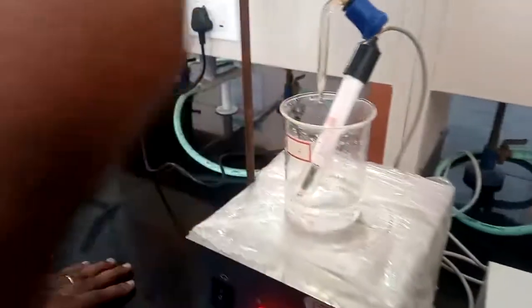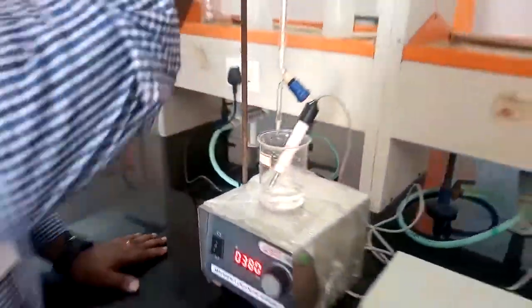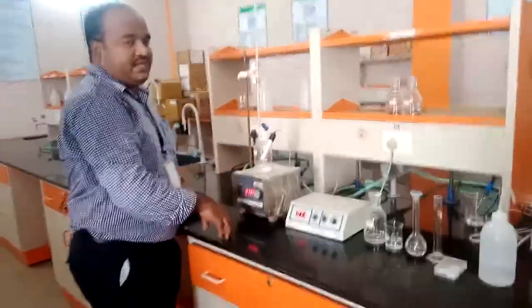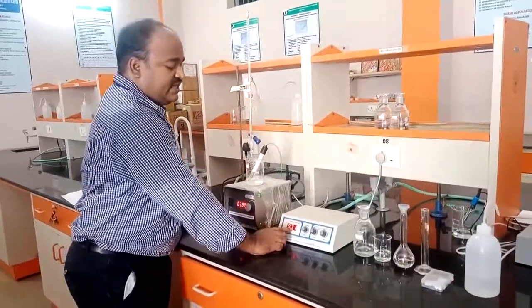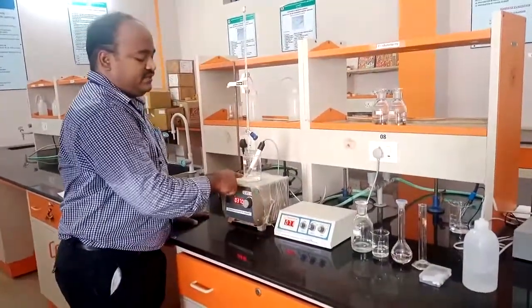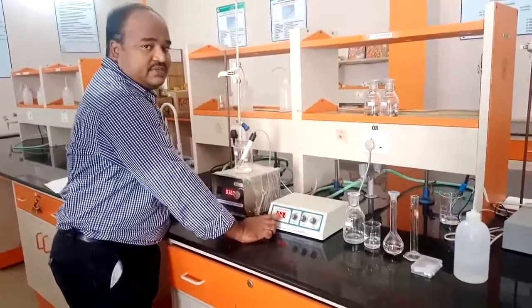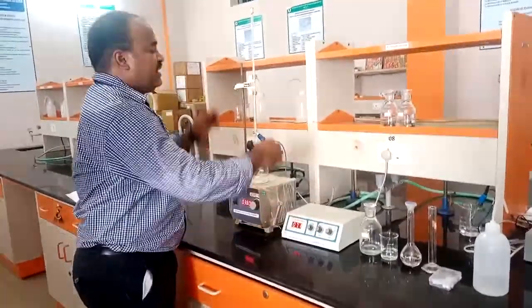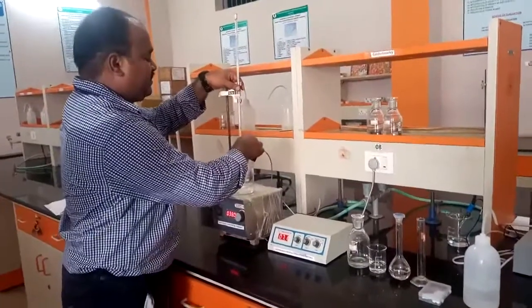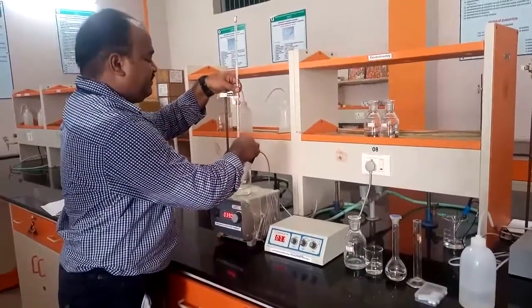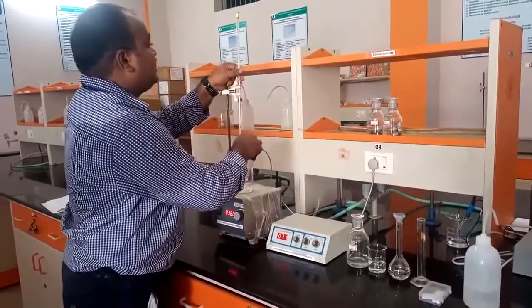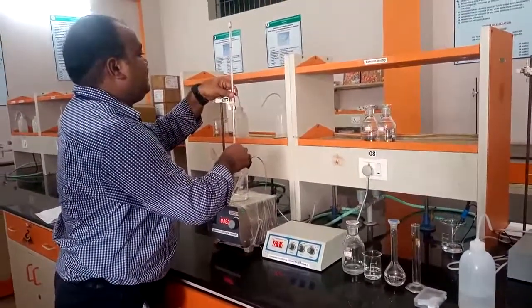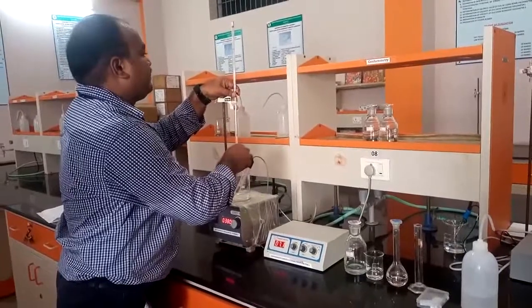Then each and every time you need to add 0.5 ml of NaOH. Then it will indicate the conductivity of the solution. In this digital display, you can observe the conductivity of the solution. So I will show you by adding 0.5 ml each time. This is like a micro burette, so that you can easily measure 0.5 ml.